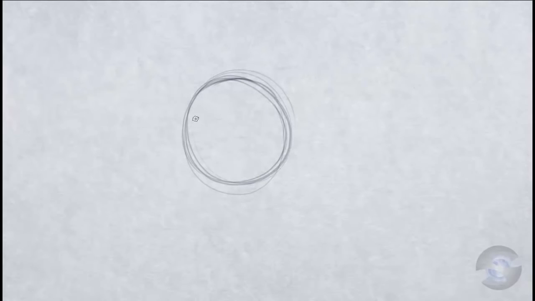So now that we've drawn a cat, I'm going to show you how to draw a lion. Start off with a circle. Make sure this circle is quite perfect.